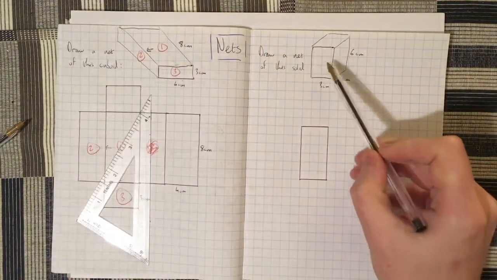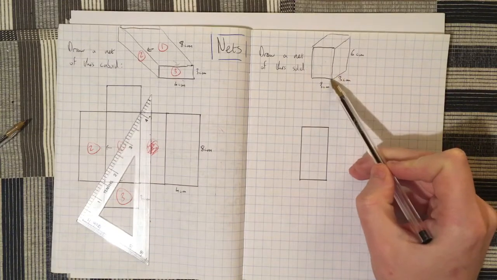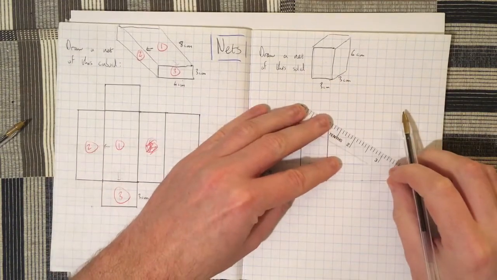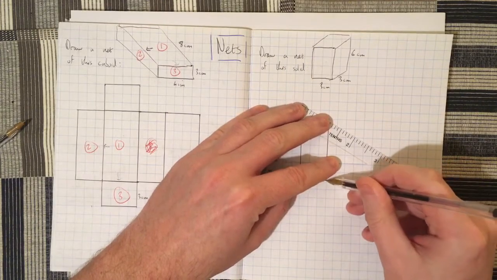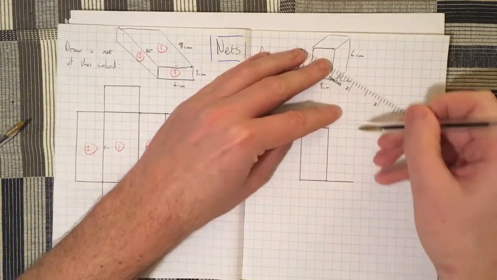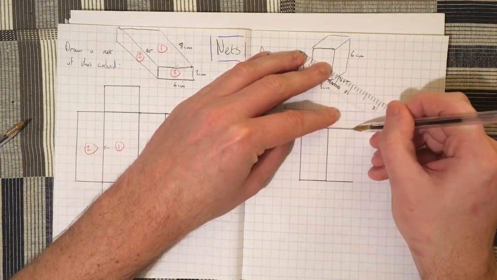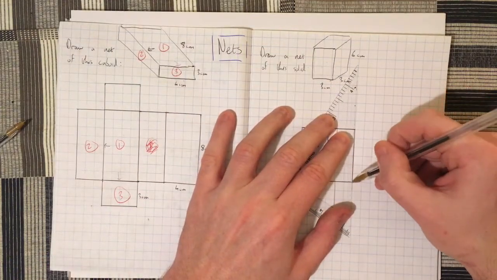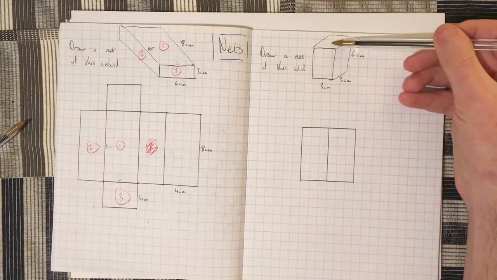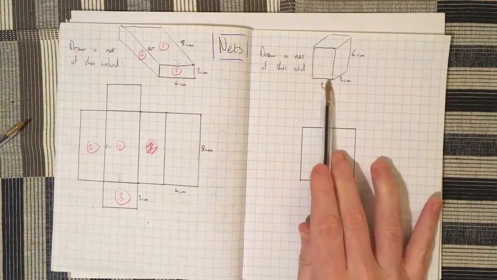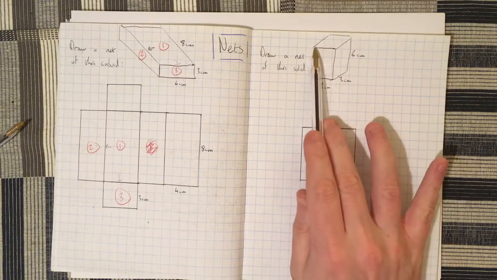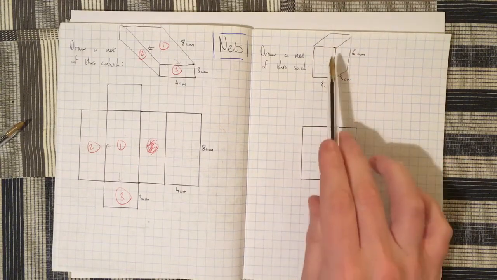Now, what's beside that I can see? It's one that is 3 by 6 as well, okay? So one that's identical to it. So it's also going to be 3 by 6. And this one up here, the top, well, on the bottom of the shape I have marked in that the bottom is 3 by 3. So the top must be 3 by 3 as well.